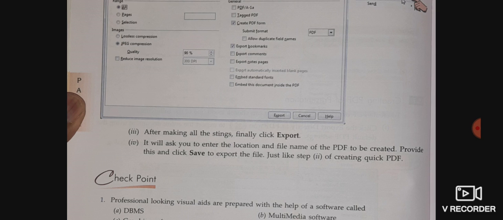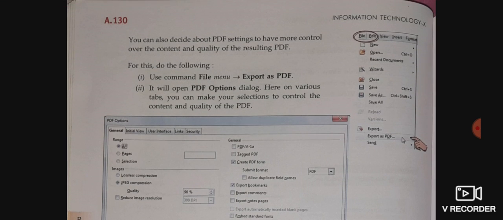So children, that's all in this video about the presentation software Impress, and I hope that you will understand it nicely.